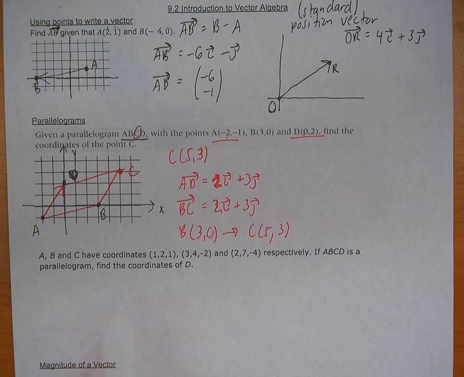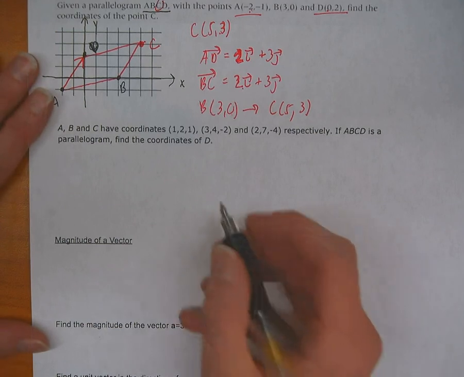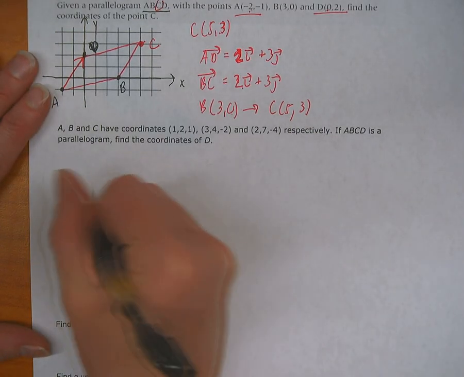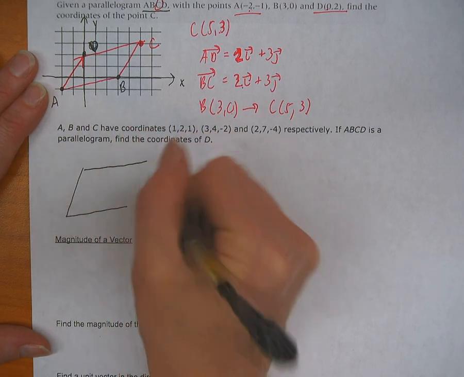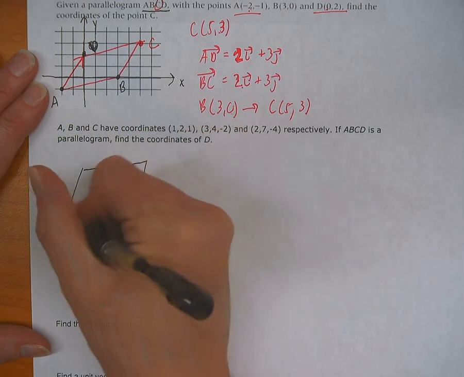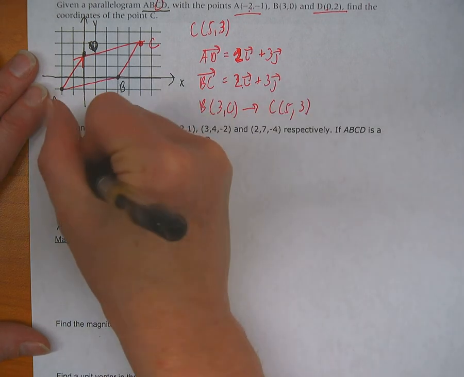So let's try that now with 3 dimensions. This is not really something we can draw in 3-dimensional space, but we can at least draw ourselves a little diagram to give ourselves some perspective. So I have A, B, and C. I'm just going to draw myself a generic looking parallelogram. And my task is to find out point D.